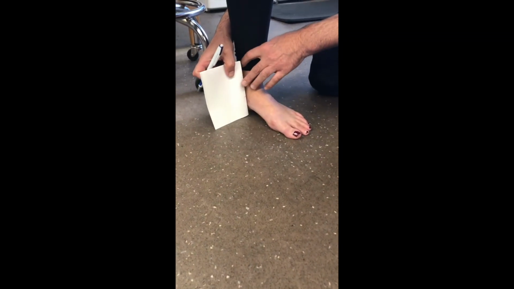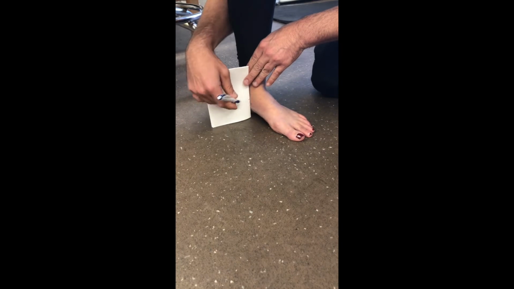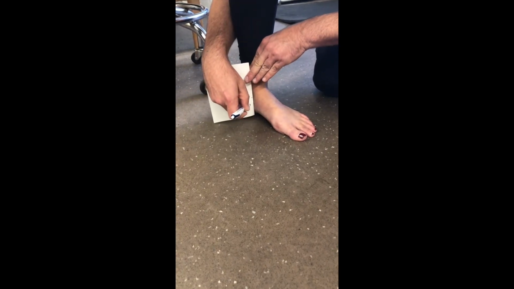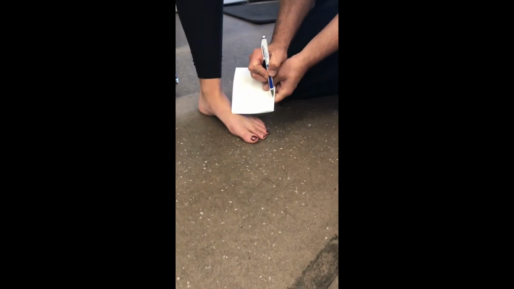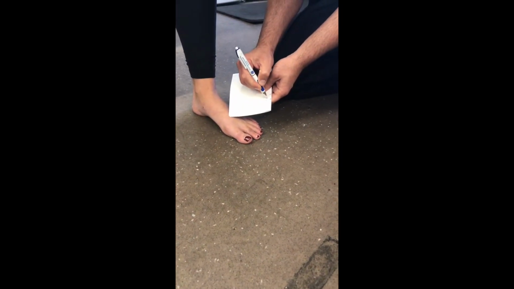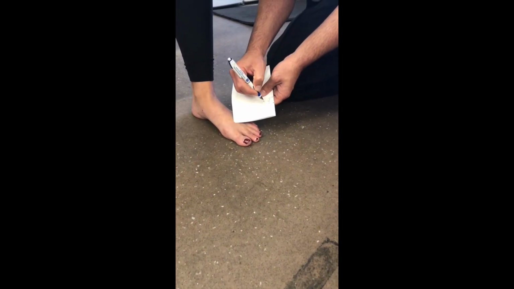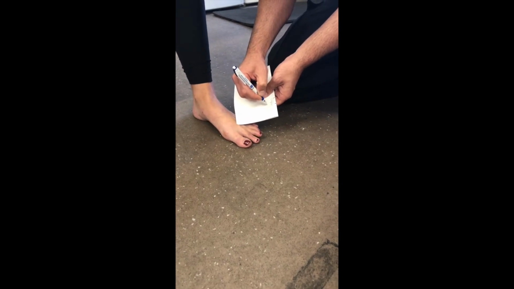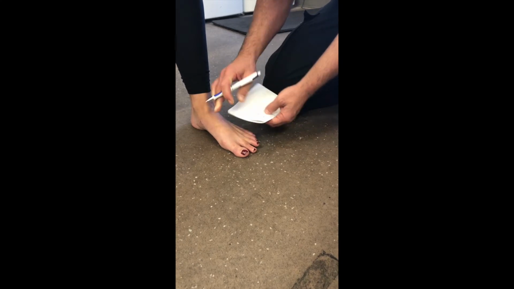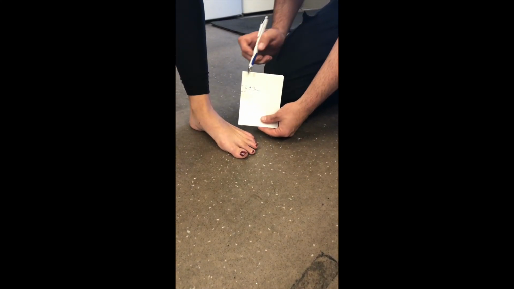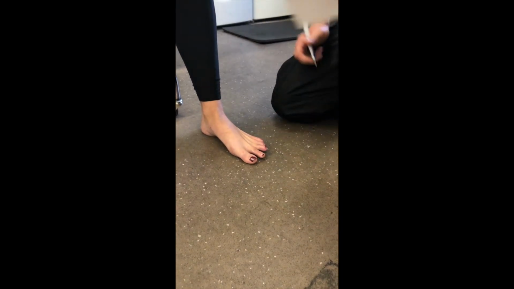Now, we're going to do the same thing. I'm going to put the piece of paper up here and we're going to draw another line right here. We're looking for the distance between here to be greater than 10 millimeters. Now you guys can read it. Greater than 10 millimeters. If it is, it's indicative of MTSS.